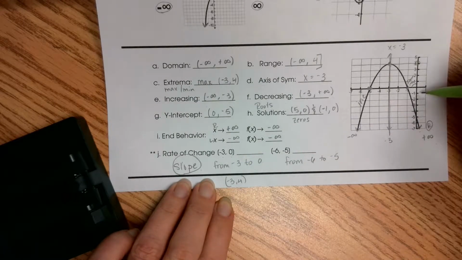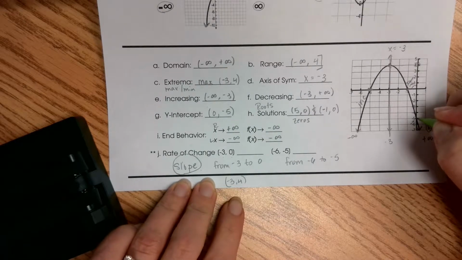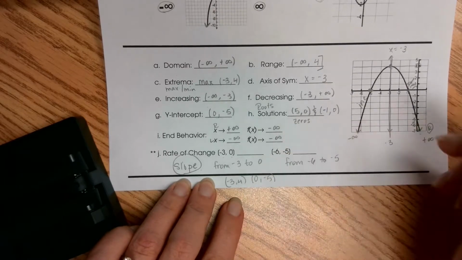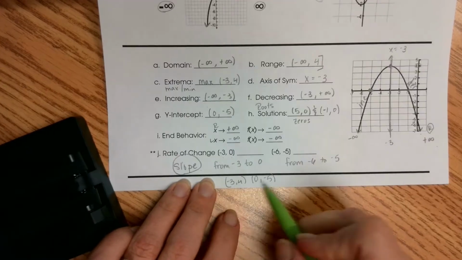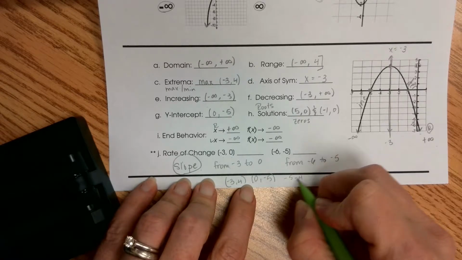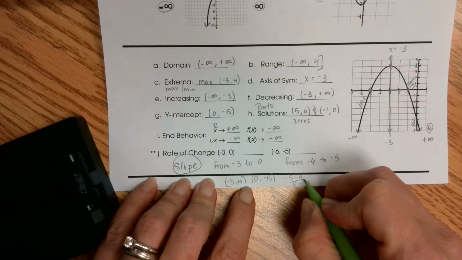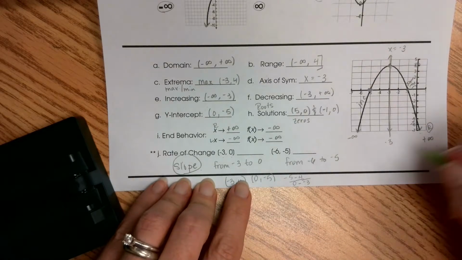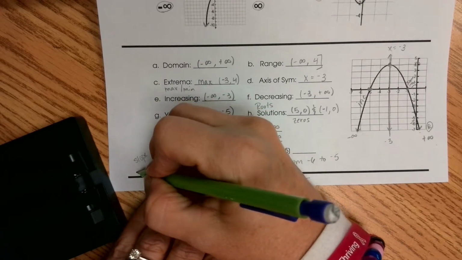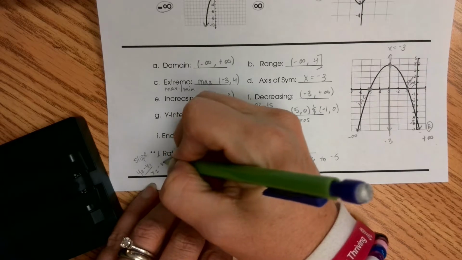So where my x value is 0 is this point right here, -5. So I'm going to look at (0, -5). So I need to use the slope formula between those 2 points. So I'm going to have -5 minus 4 over 0 minus -3, because my slope formula, let me write over here, slope, you have y2 minus y1 over x2 minus x1.